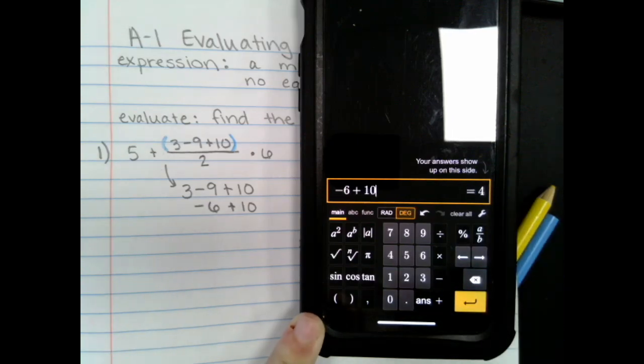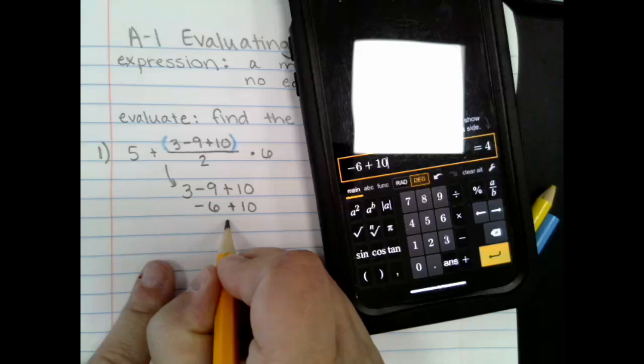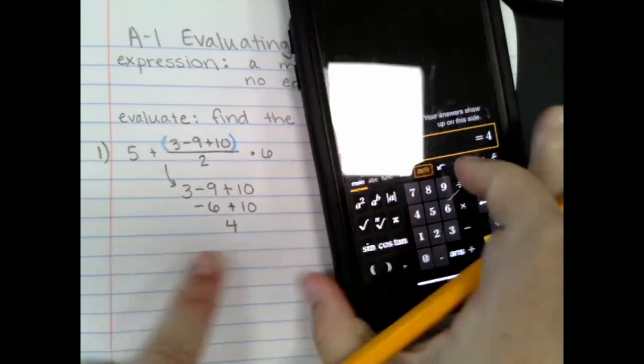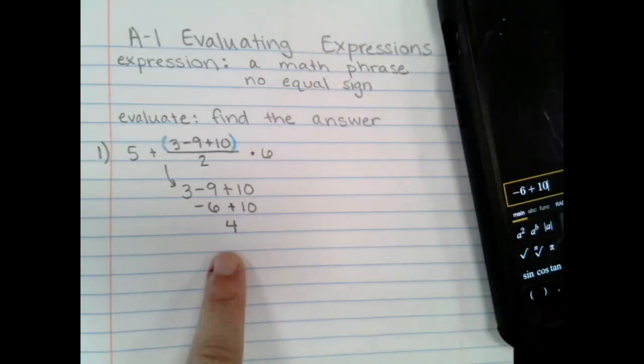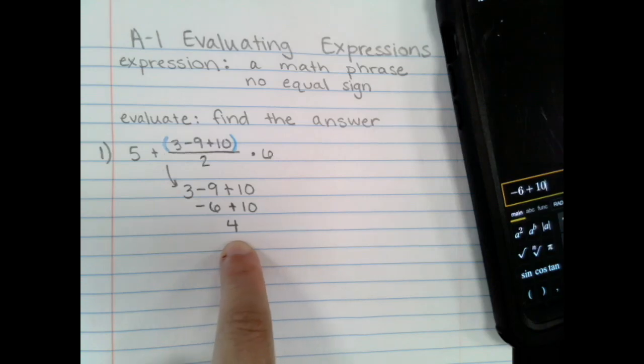Why is it a positive 4? Because the positive number is bigger than the negative one. Good. We have more positives than negatives, or it went up, and as it went up, it went past 0, so it went into those positives. Good.